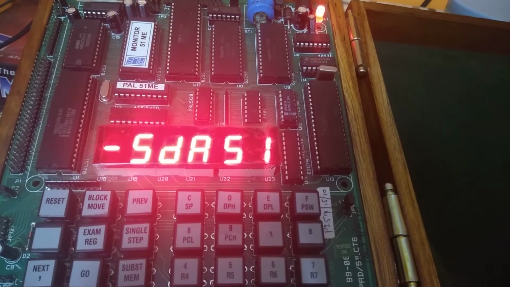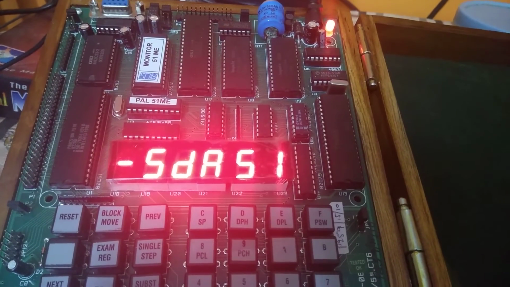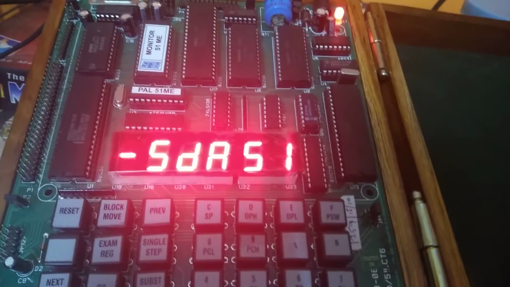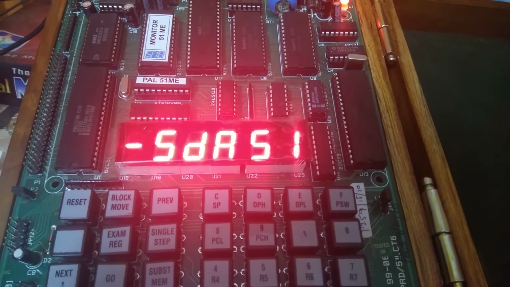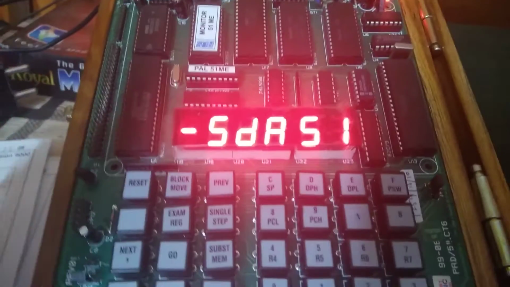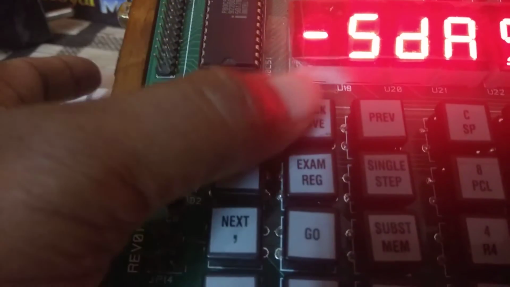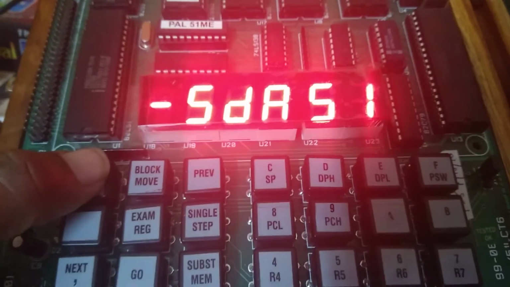This is the 8051 microcontroller. As soon as we switch on the power button, the 8051 should display "-SDA51". If it is not coming, we can use the reset button and we can see the display.